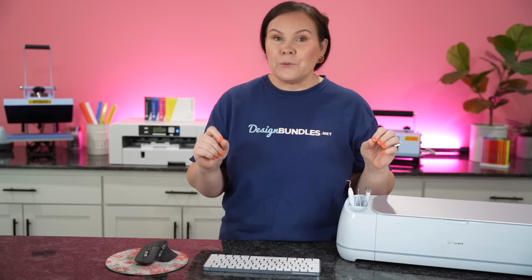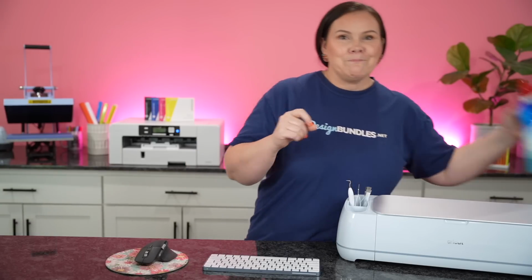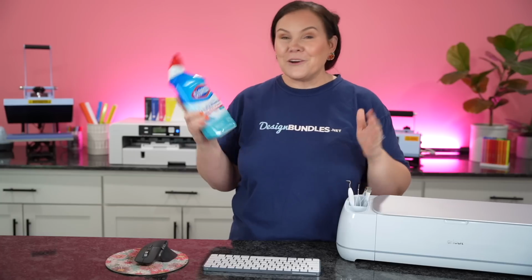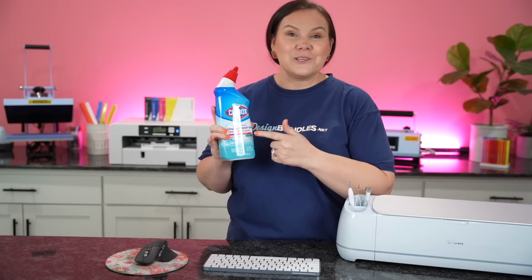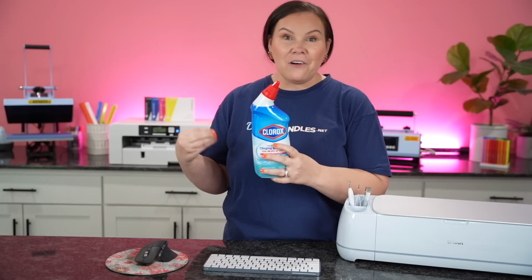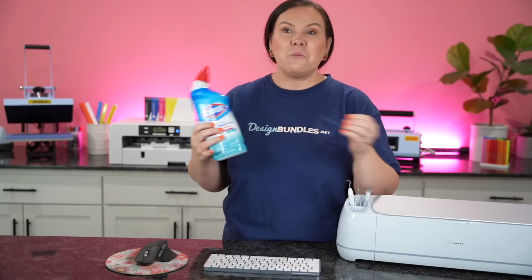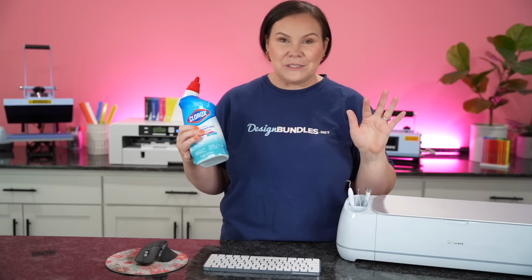We're going to screen print with toilet bowl cleaner. So we are going to use a really fun one today. We're going to use Clorox bleach here, but this is a gel actually designed to clean your toilets, and we're going to use it to do a screen print. So it's going to be so much fun.